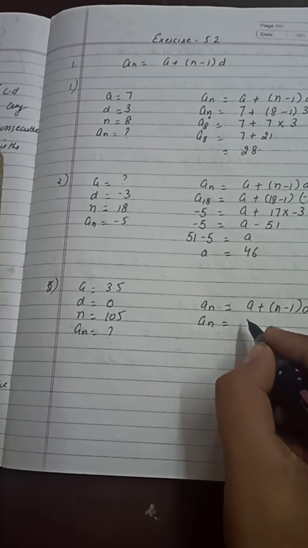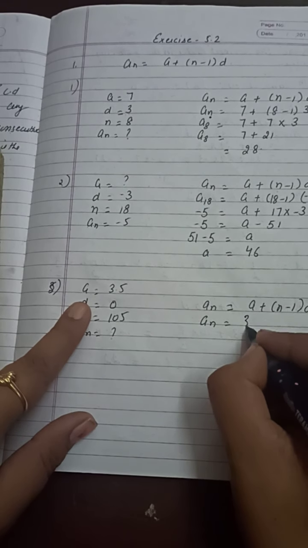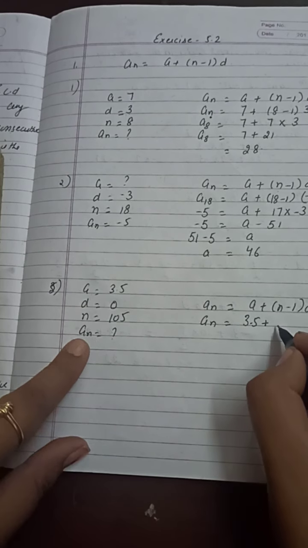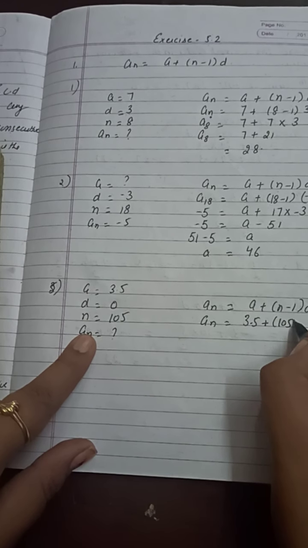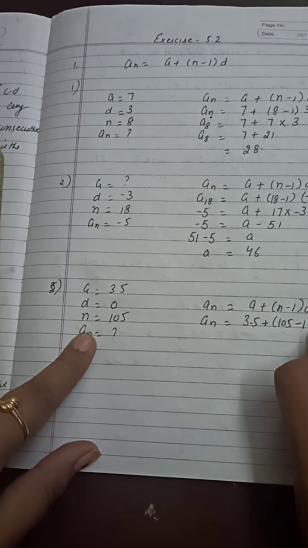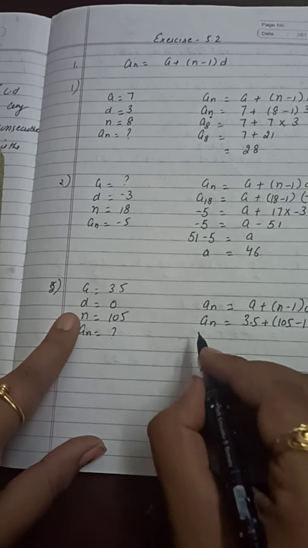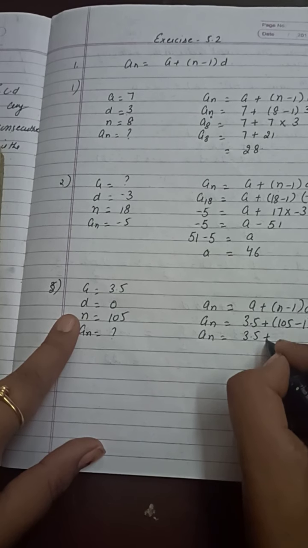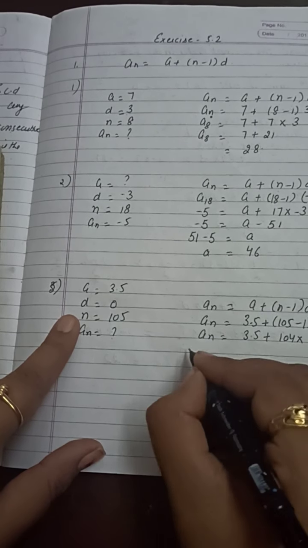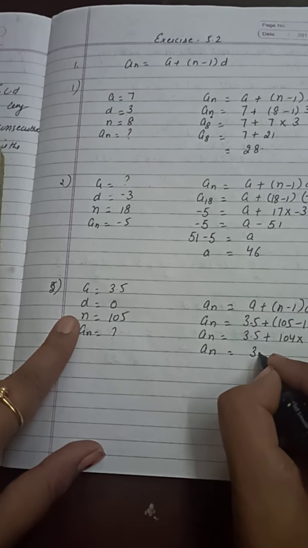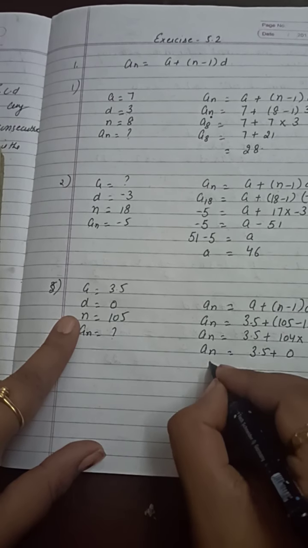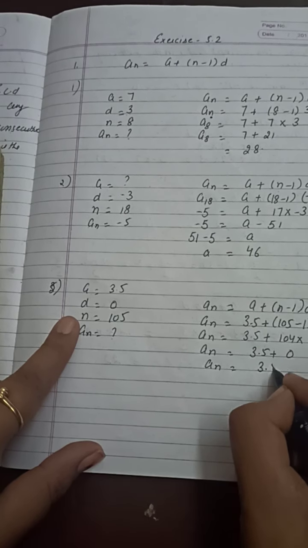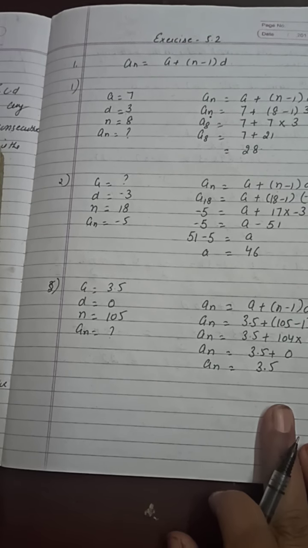I will write it the same way. A is given as 3.5 plus n minus 1, where n is given as 105, so 105 minus 1, and D is given as 0. 104 multiplied by 0 will be 0. So the value of an is equal to 3.5. So my nth term is 3.5.